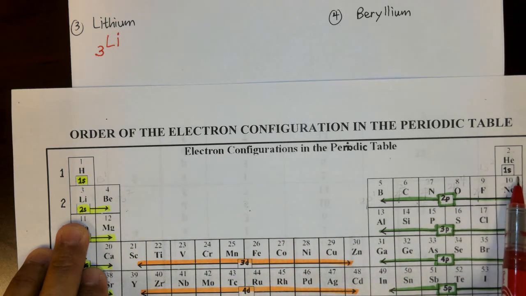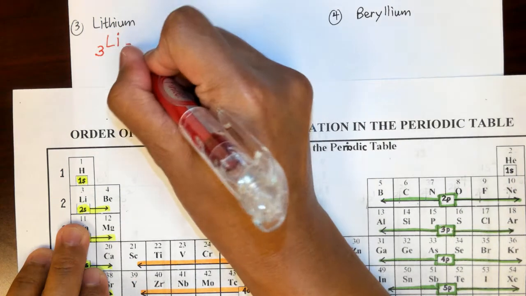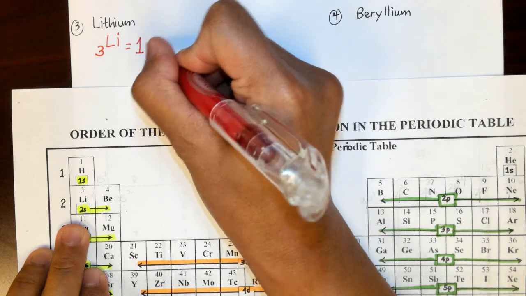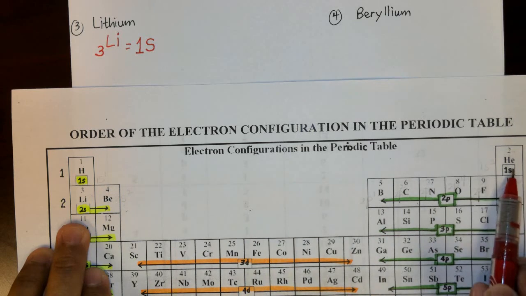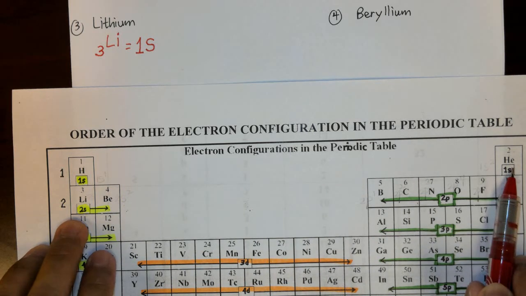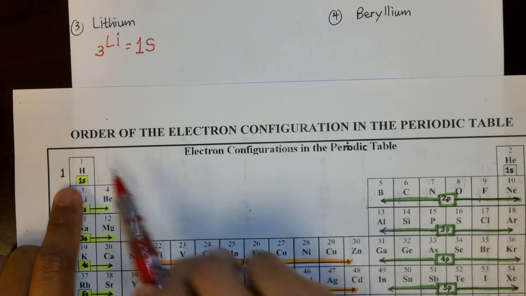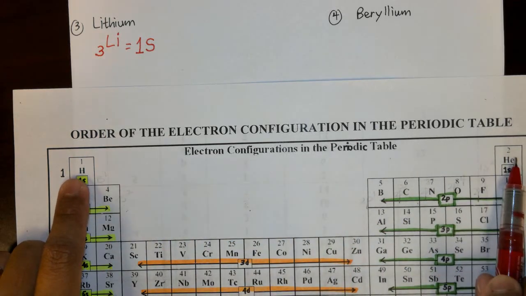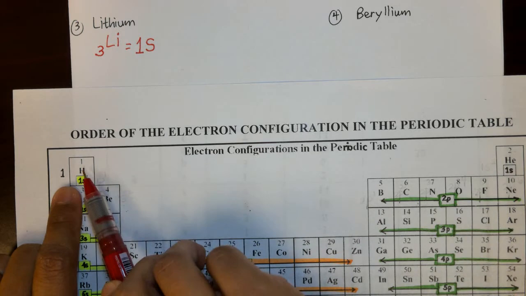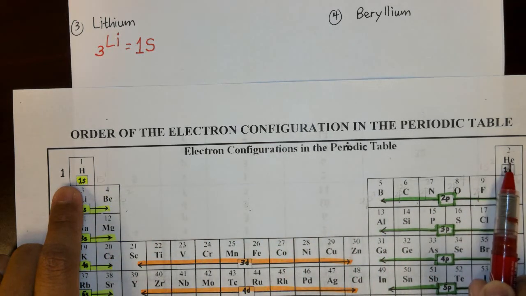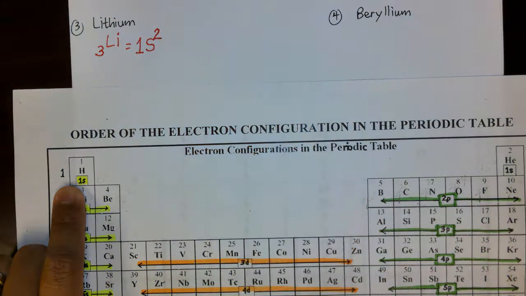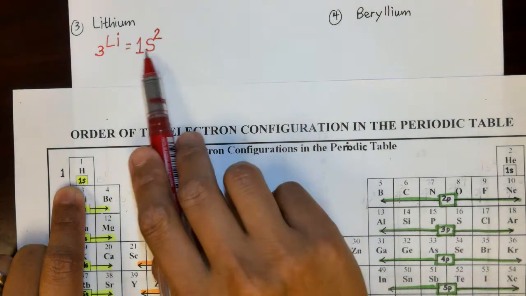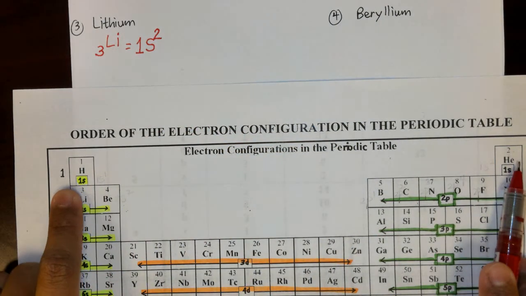And the very first energy level is represented by 1s. So I'm going to write down my 1s first, representing that the first 2 electrons will be here in the first floor first. Why will it be 2 electrons? Just count how many elements you pass by in the 1s. I pass by hydrogen and helium in the 1s. That's 2 elements. So I put 1s, then exponent 2.